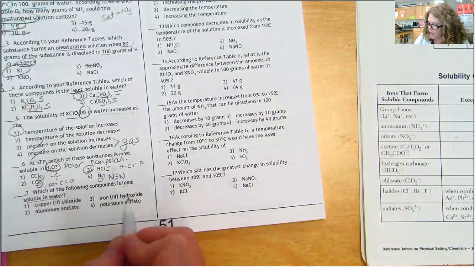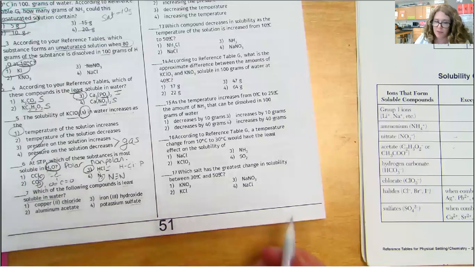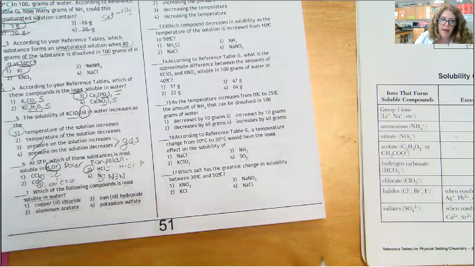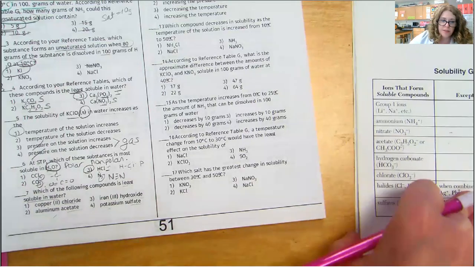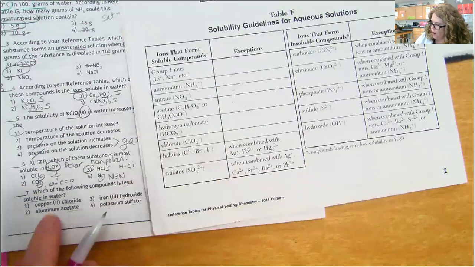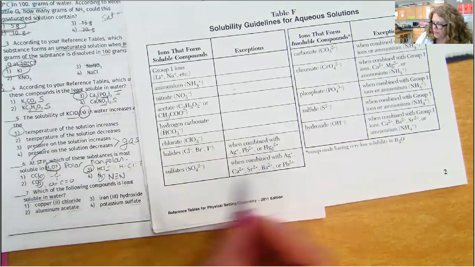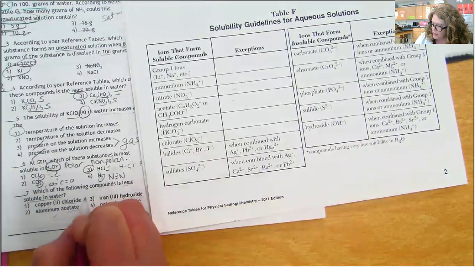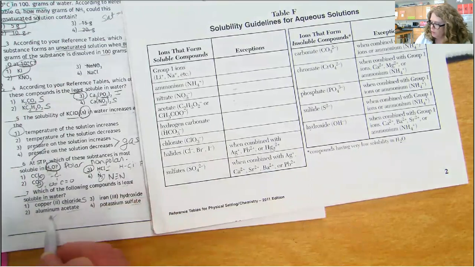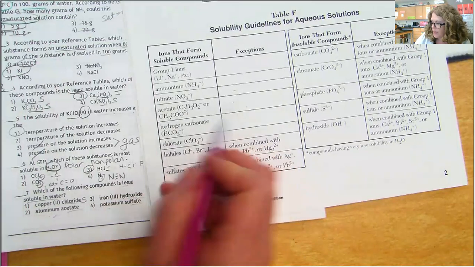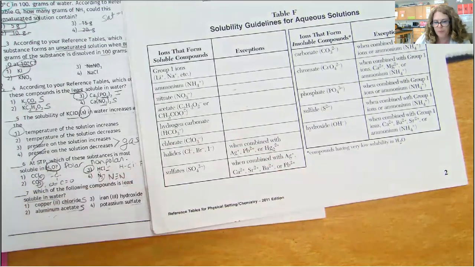Okay, so I've got hydroxide, sulfate, chloride, acetate. This one's definitely going to be table G. Plus, these are all ionic compounds, so for the most part, they're soluble in water. Chlorides are soluble unless it's with silver, lead, or mercury. This is copper, so that's soluble. Aluminum acetate. Here's my acetate. Acetates are soluble, no exceptions, soluble.